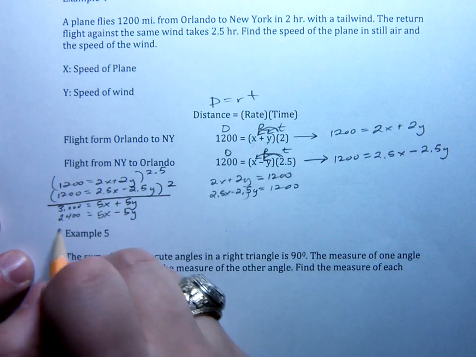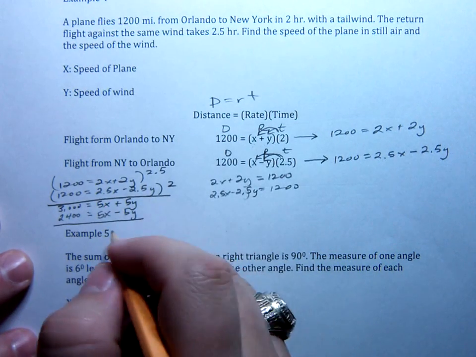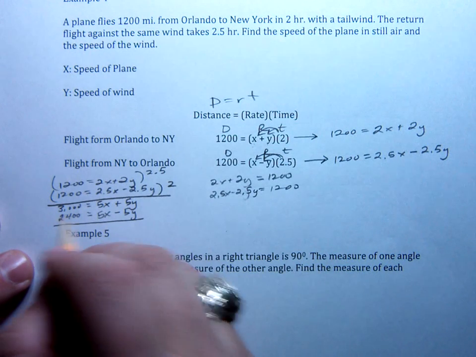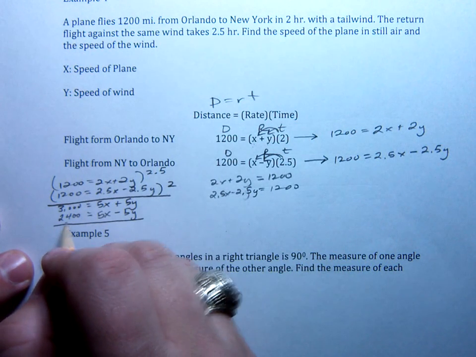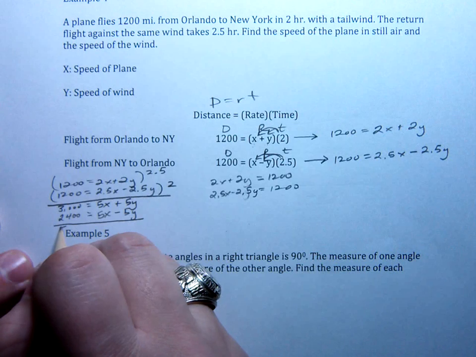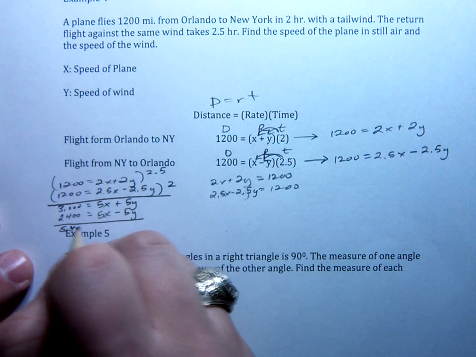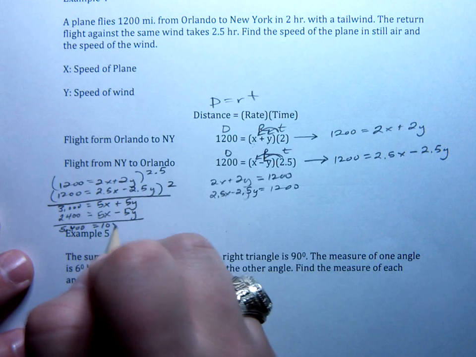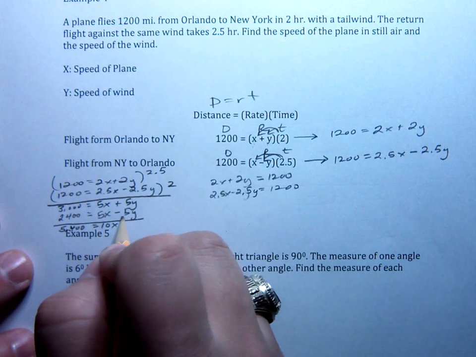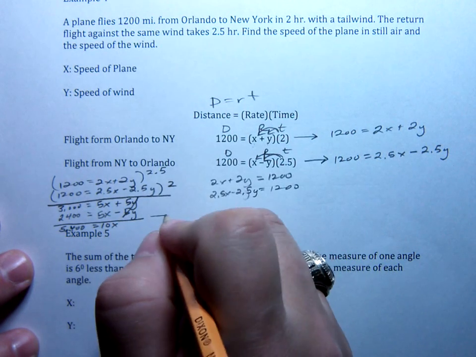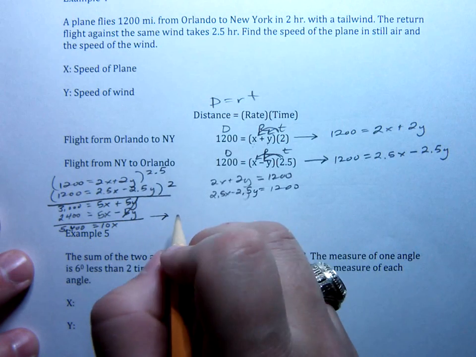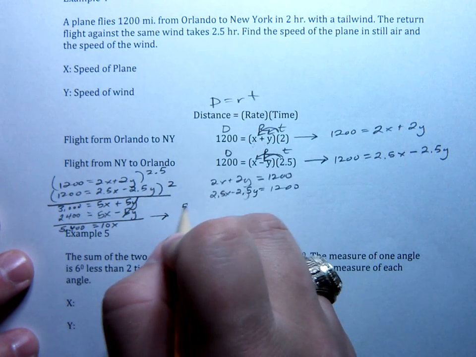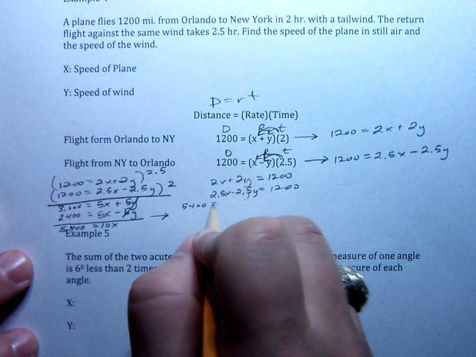Okay, so now if we add these straight down, we have 3,000 plus 2,400 is 5,400 equals 5x plus 5x is 10x. 5y minus 5y cancels. I'm going to move this over because we're running out of room here. So now I have 5,400 equals 10x.